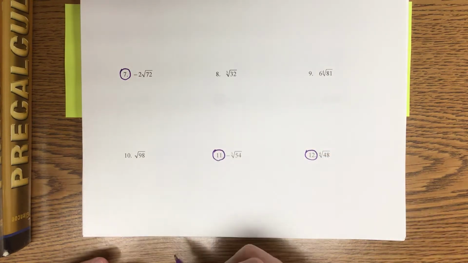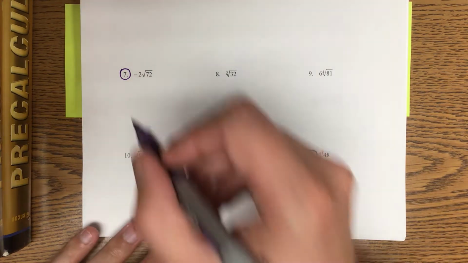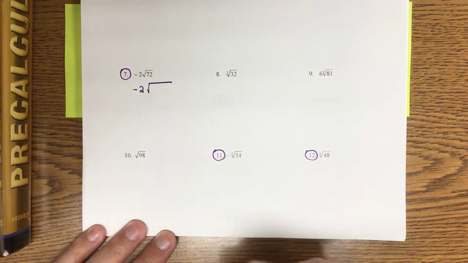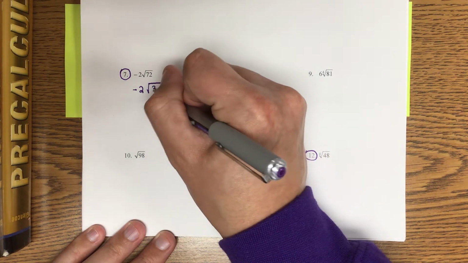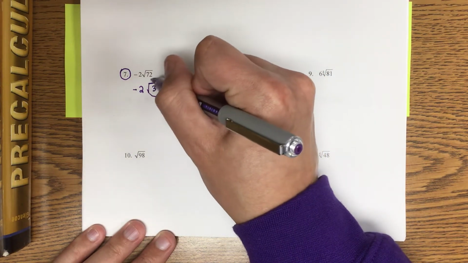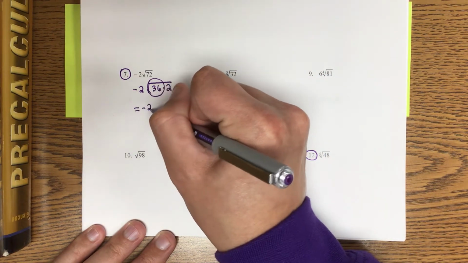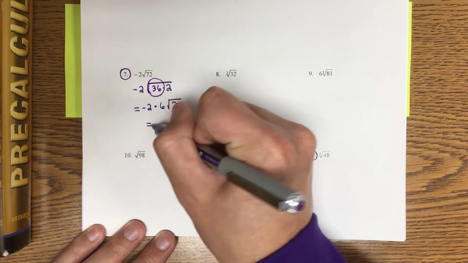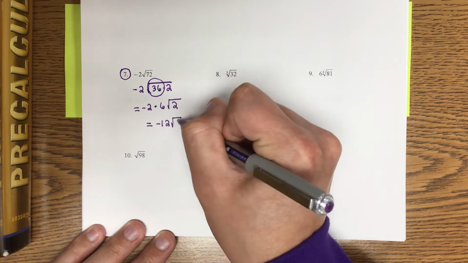I need to break down -2 times the square root of 72. Now 72 is not a perfect square, so I have to think about what perfect square goes into 72, and that is 36 times 2. So the square root of 36 is 6, so that 6 comes outside, but the 2 stays underneath to give us a final answer of -12 root 2.